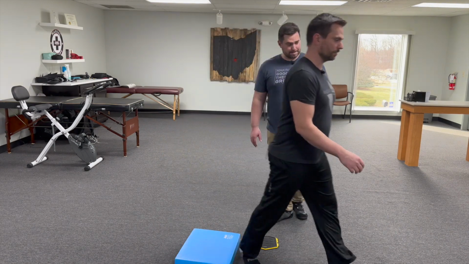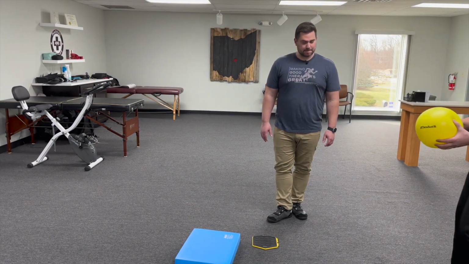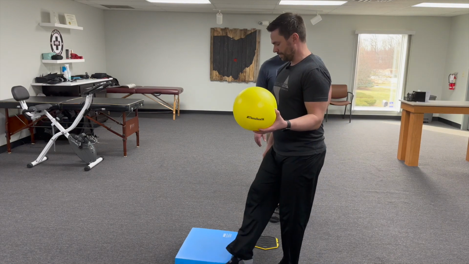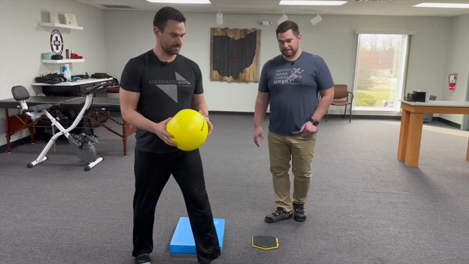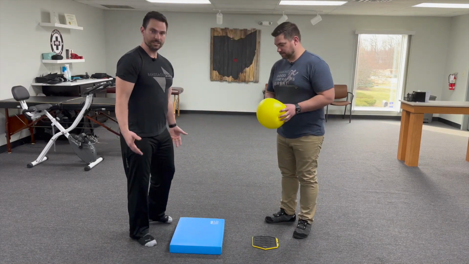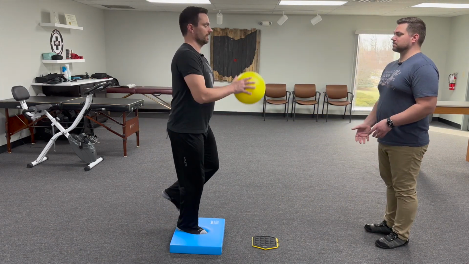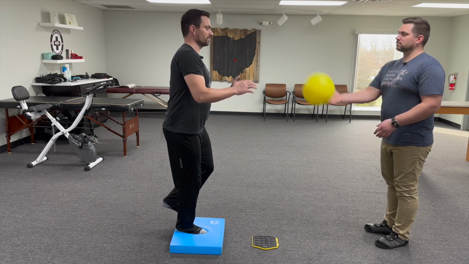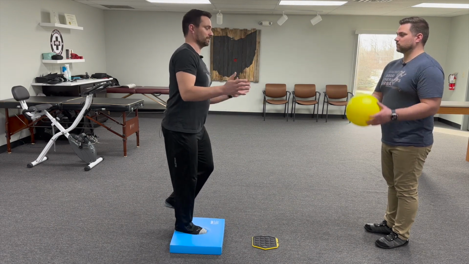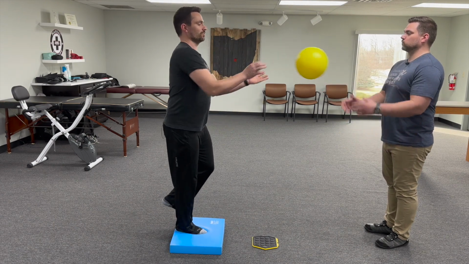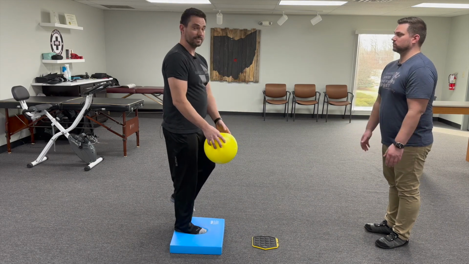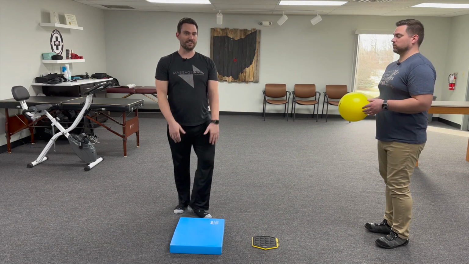And one other way you could advance the Airex pad exercises with single leg is by introducing a ball. While they're doing single leg balancing exercises, Adam, as the clinician or practitioner, can start tossing it to me, and I have to maintain my balance while he's throwing the ball in different directions. So this is a way that you can use this foam pad to continue to advance this exercise.